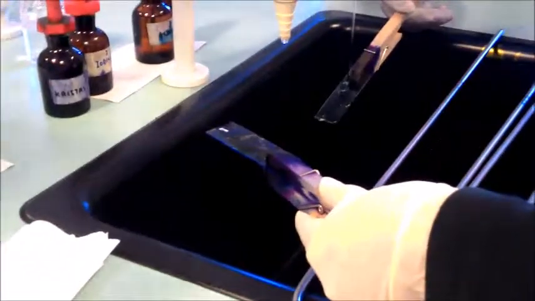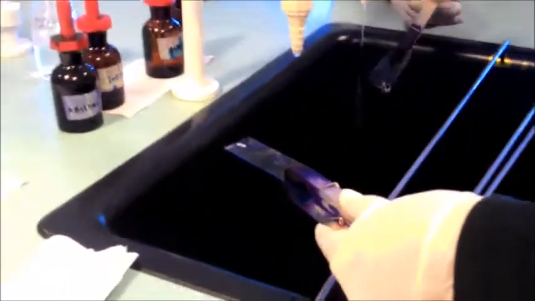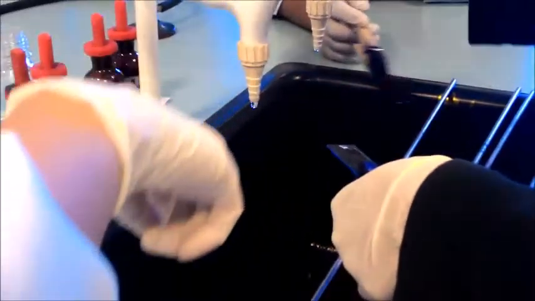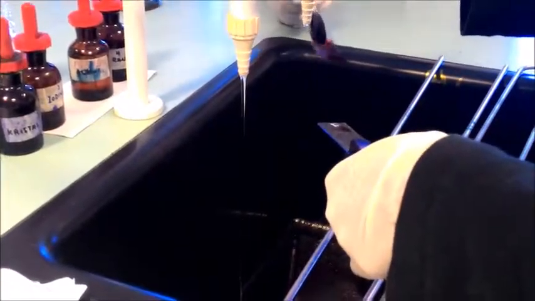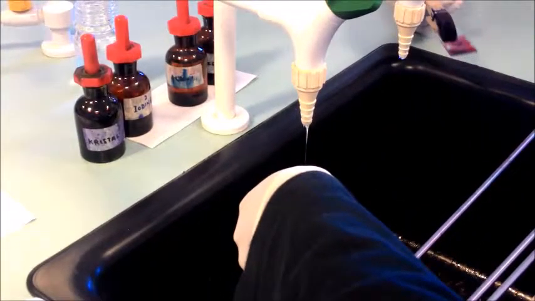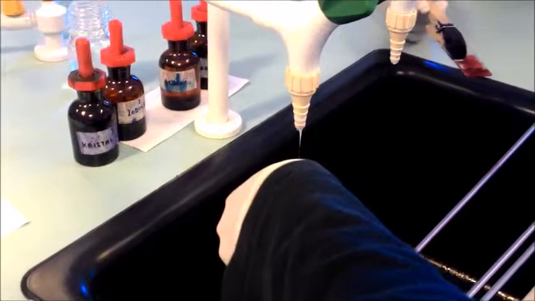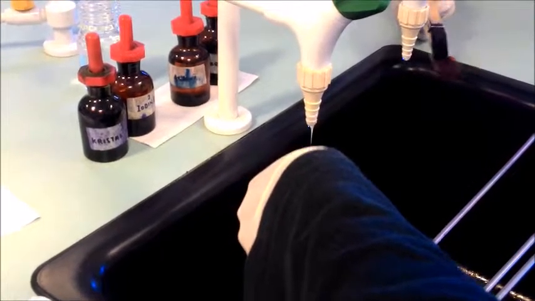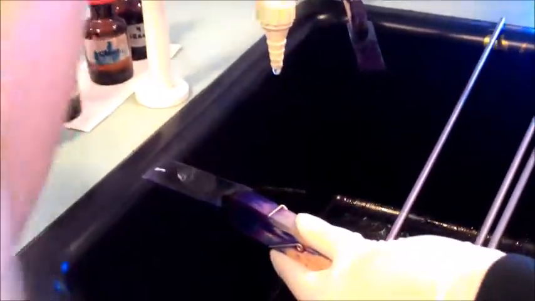And leave again for 1 minute. Okay. Wash again with water. And decolorize with a few drops of alcohol.